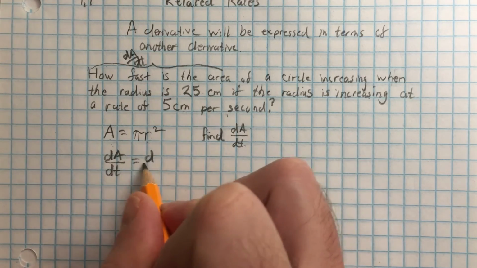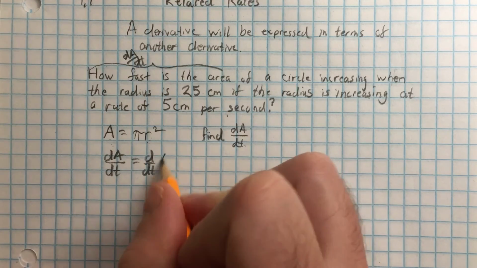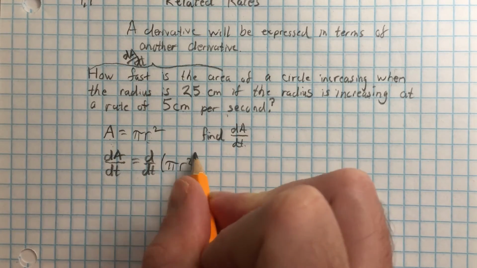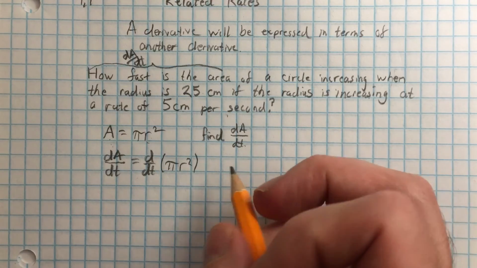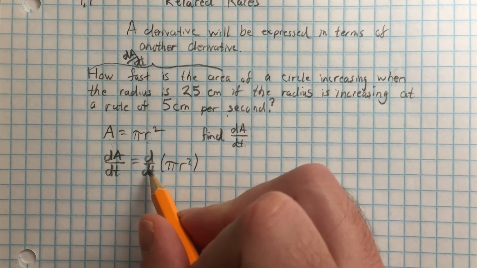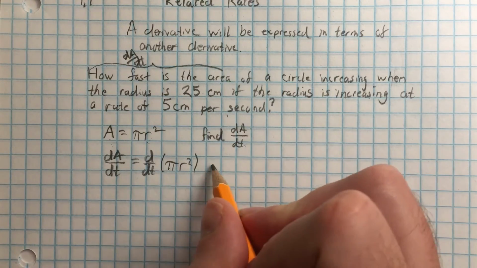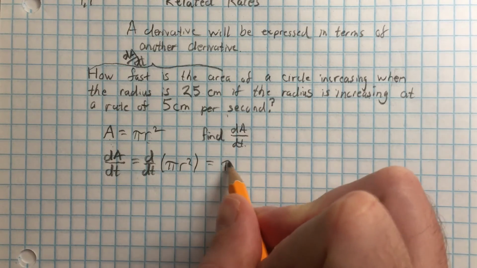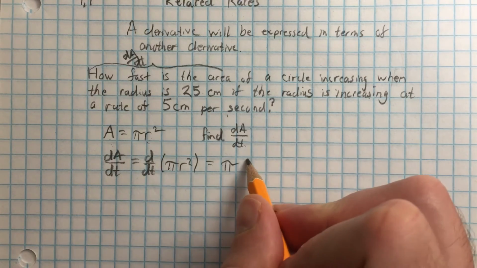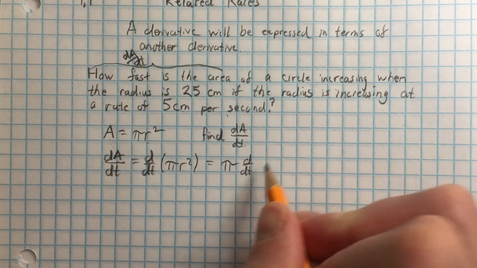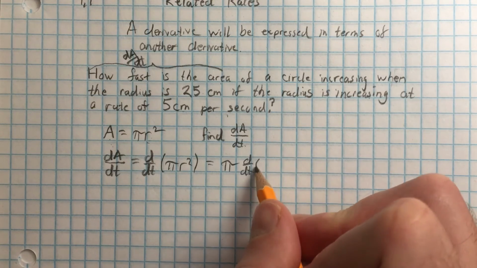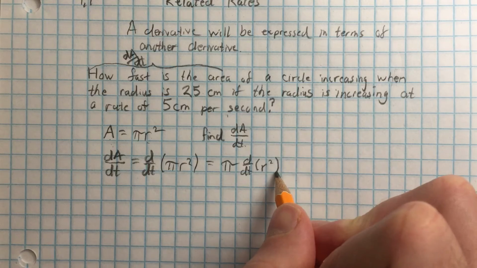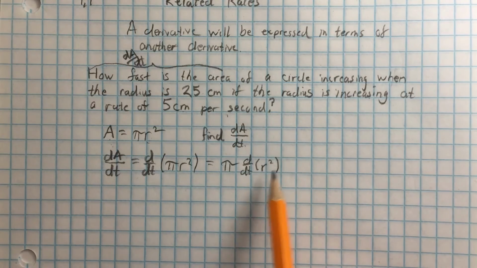Now if I apply d dt on the right to pi r squared, then the derivative will bypass the pi constant, so pi moves to the outside of that, and it will encounter the r squared expression. Okay? R is not a constant in this problem.